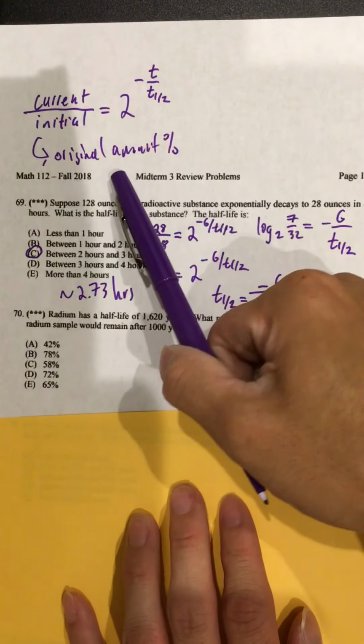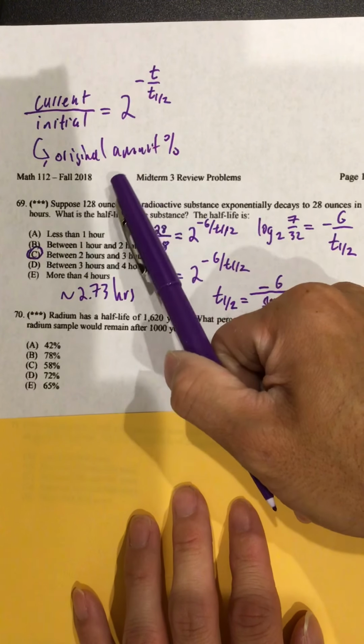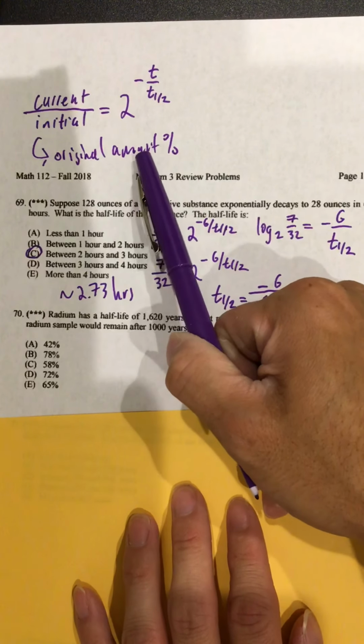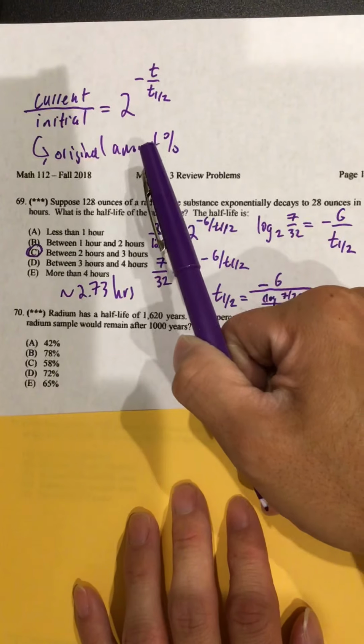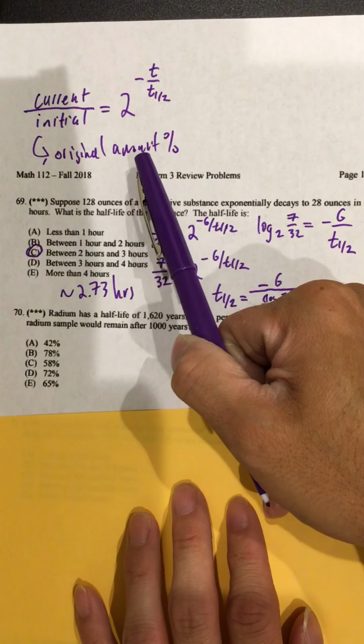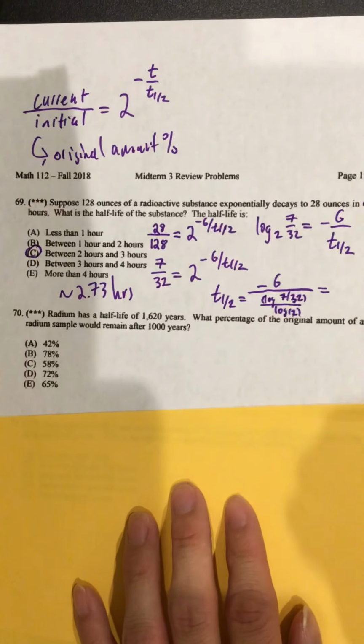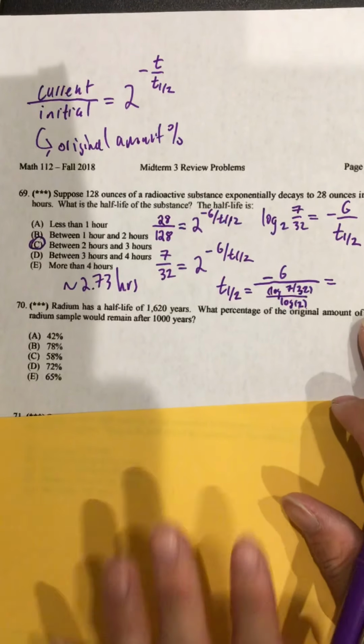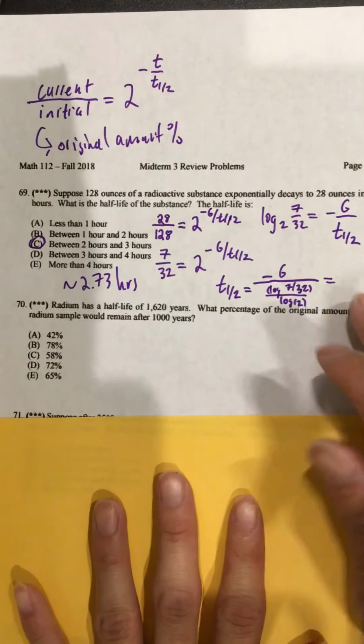And for those who have taken Chem 151 or Chem 152, this is somewhat analogous to doing percent yield, where you compare your theoretical against your actual yield. So similar principle for this one.